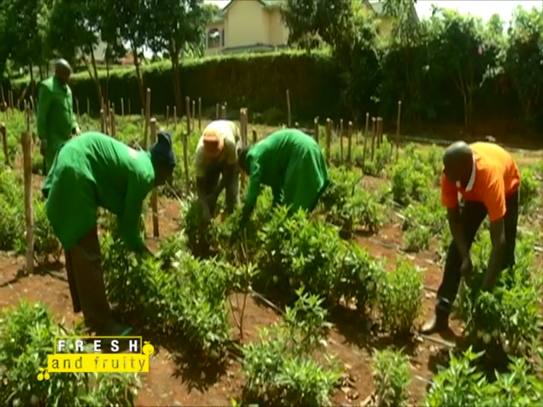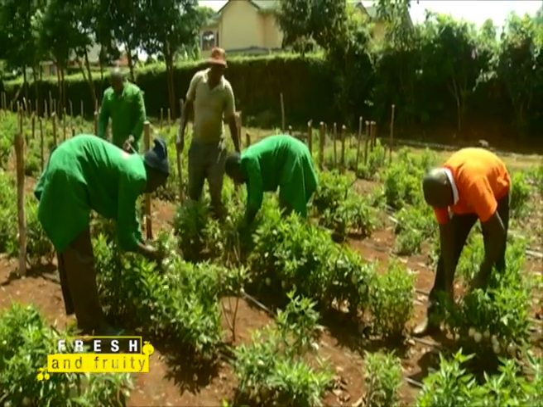When a farmer buys a seedling here and after they have produced their fruit, do you help them access markets? Yes, we help them access the market as much as we can.